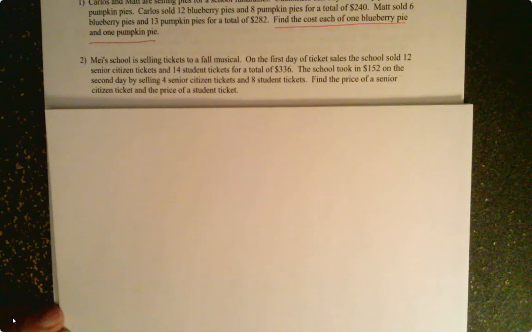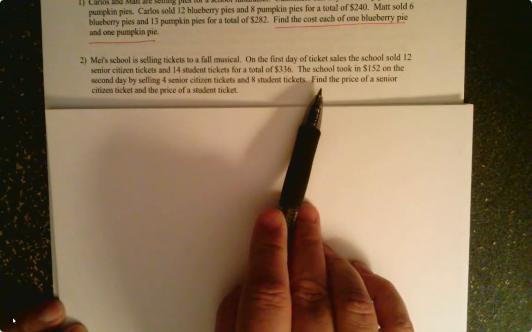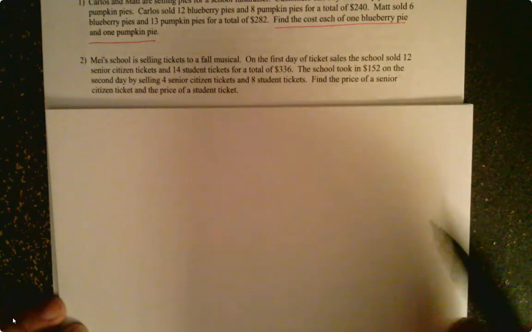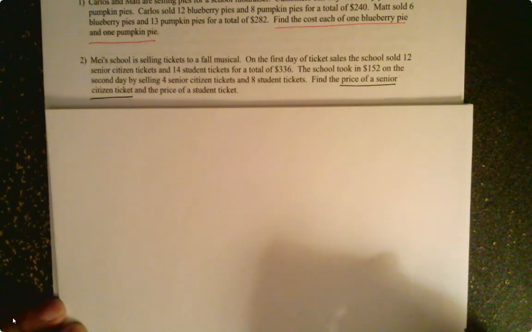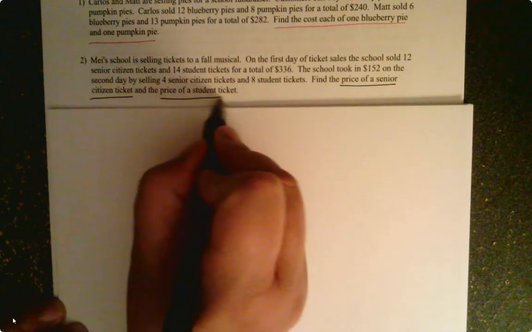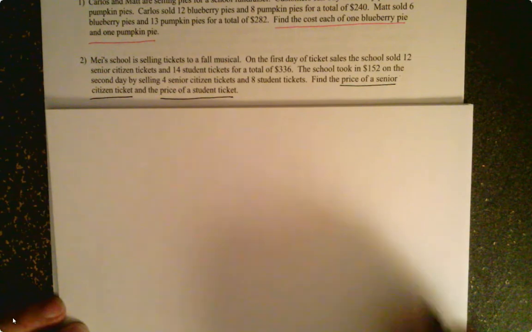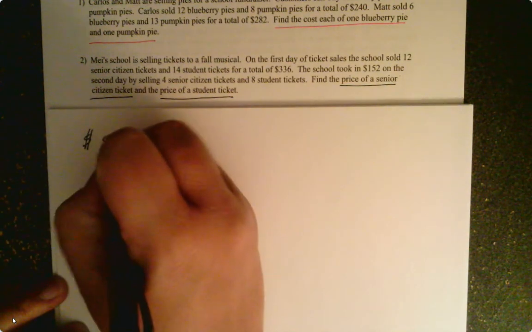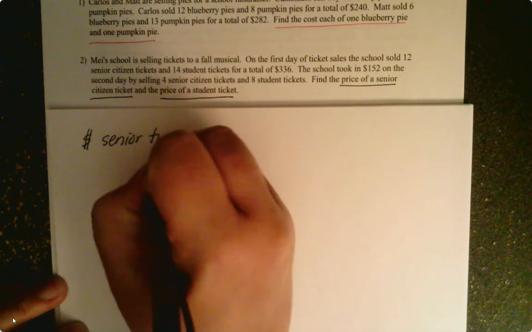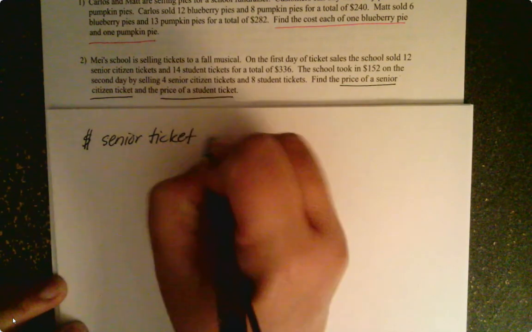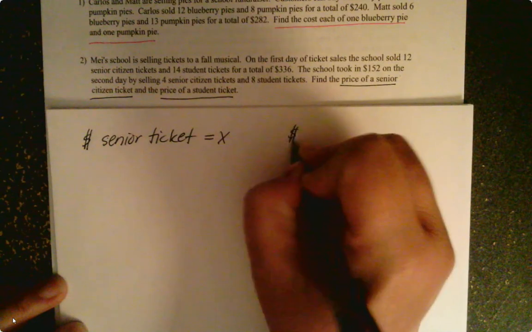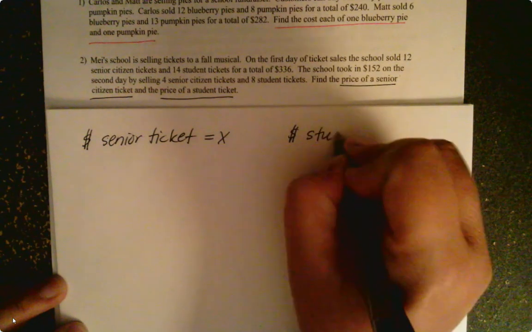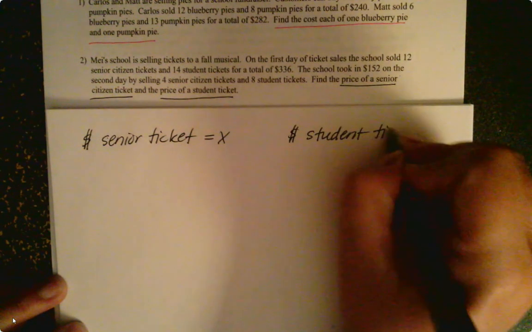So again, the first thing you want to do is look at the very last sentence. Find, and it tells me what I'm going to find. Price of a senior citizen's ticket, that's one variable. Price of a student ticket, that's the other variable. So I'm going to let the amount of money for a senior citizen's ticket be my x, and the amount of money for a student ticket be my y.